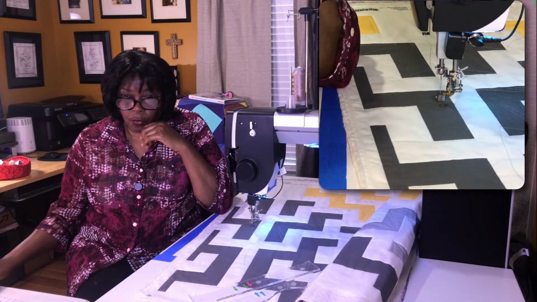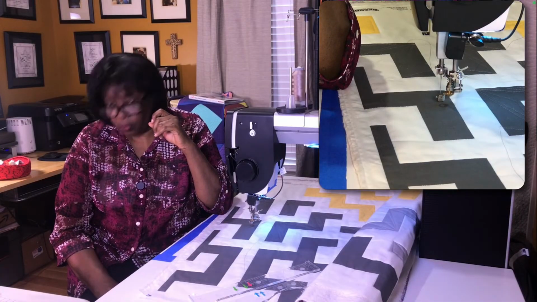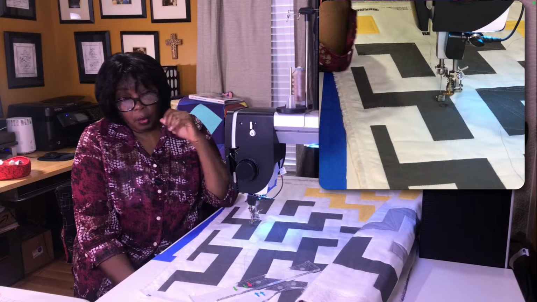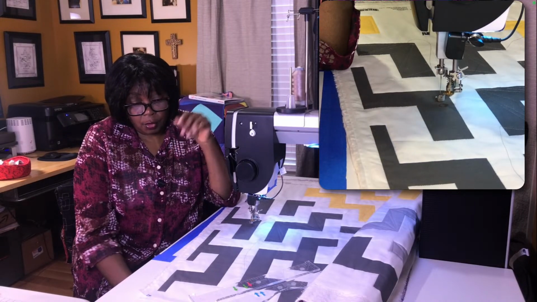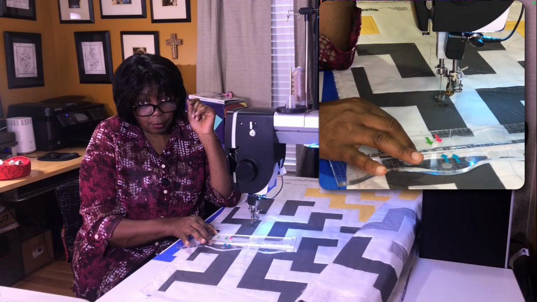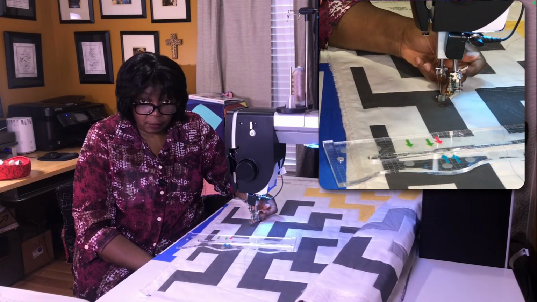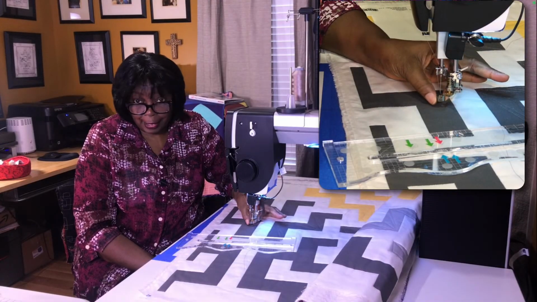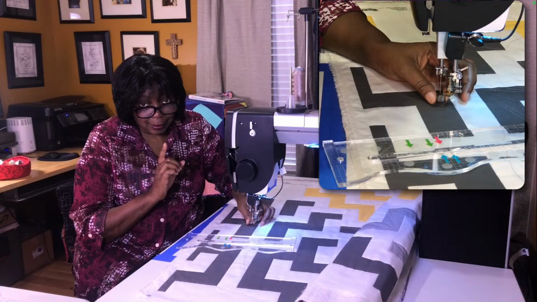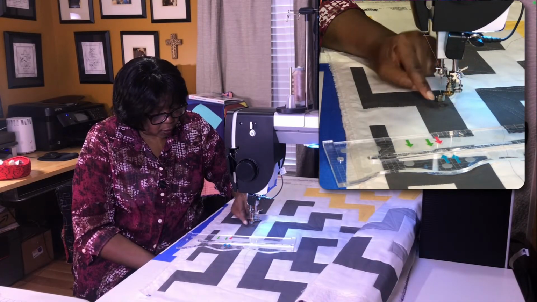Oh, are the rulers for sit down the same as the ones for a long arm? Yes, they are. Most long arms use 1/4 inch thick rulers. Depending upon the machine, the ruler foot is 1/2 inch in diameter. There are a few out there that are not, which I don't know which ones those are. I have them on a sheet.